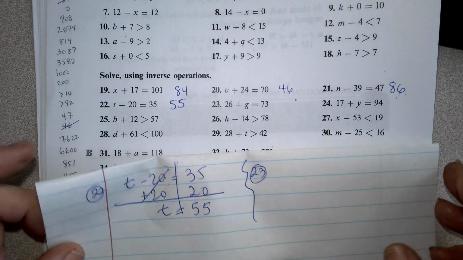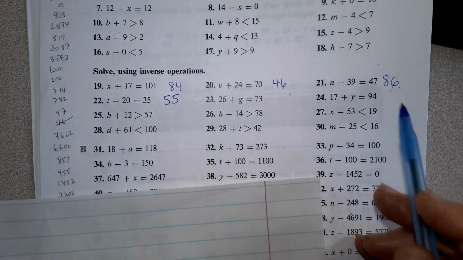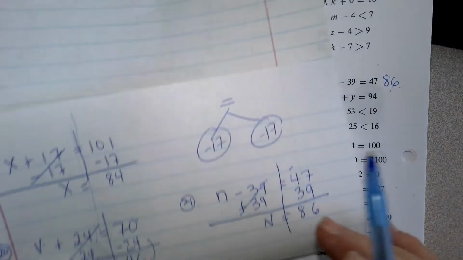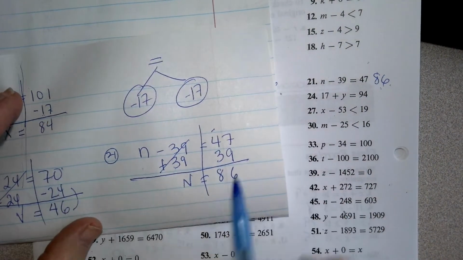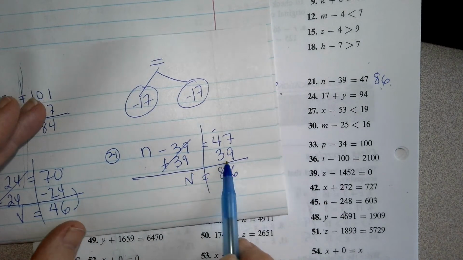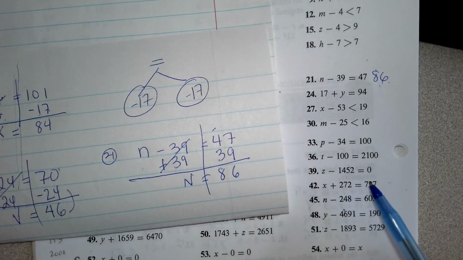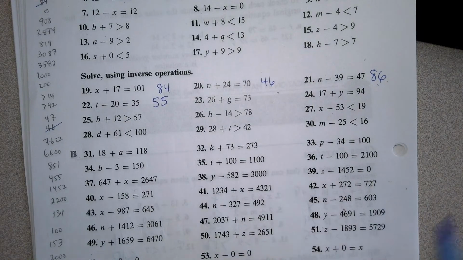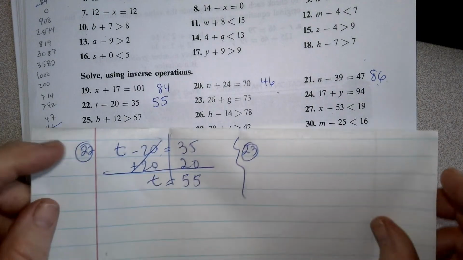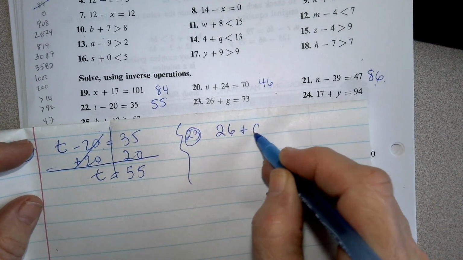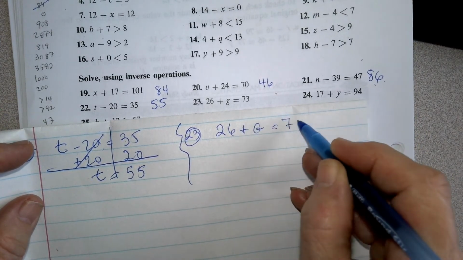Let me go back to that 21 and double check it. So we added 29, 39, so that's 86. I'm getting 86. And if it's not there, I just missed putting it. But the rest of them should be there. So this one is 26 plus G is equal to 73.